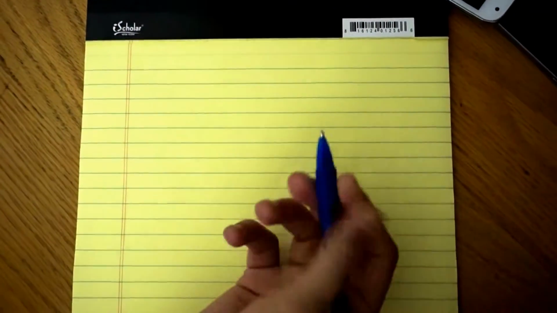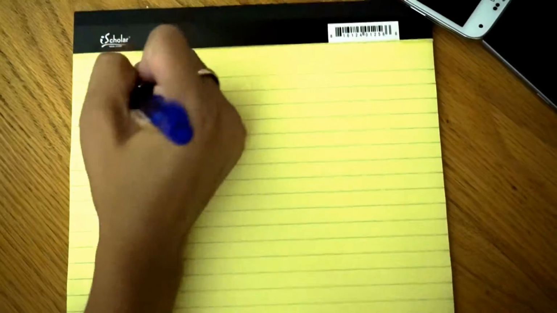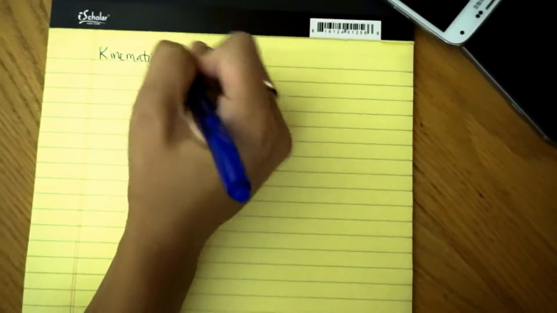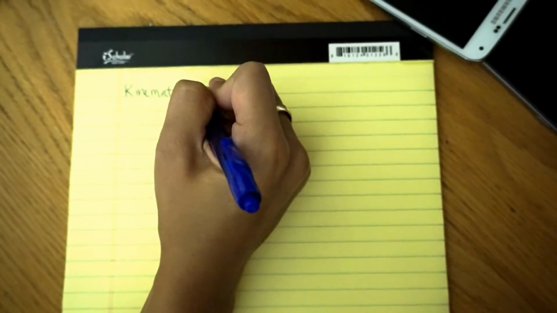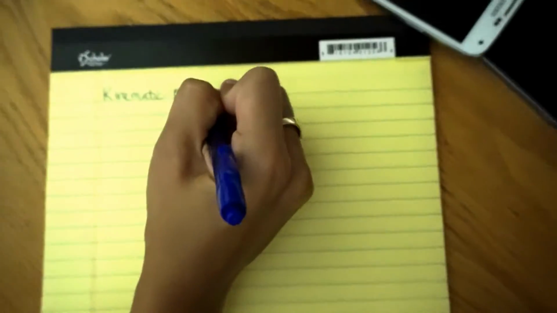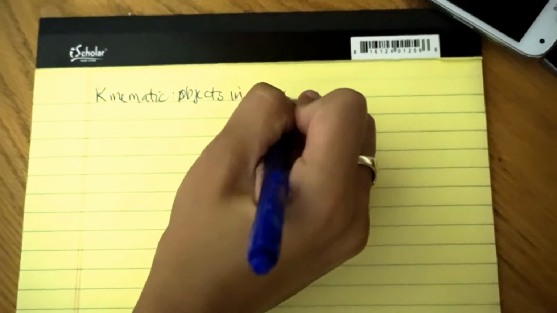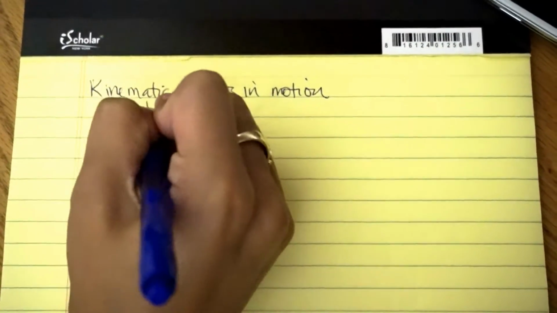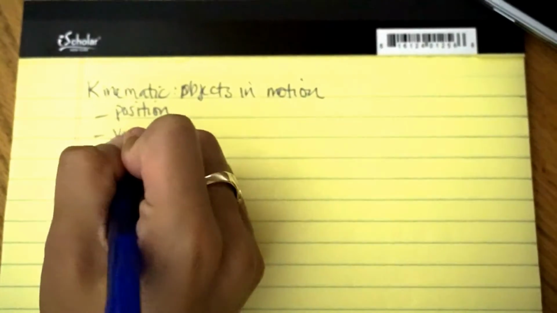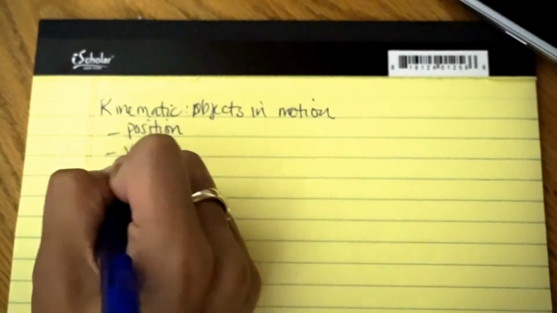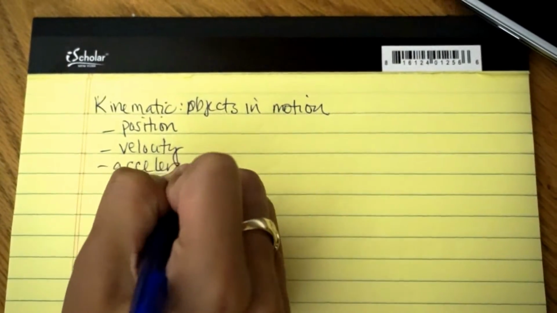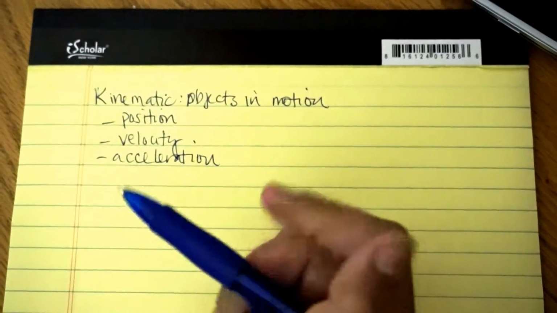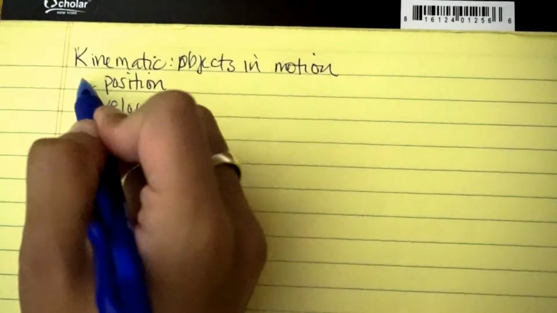Okay, so chapter 1, you're going to be going over kinematics, which is basically studying objects in motion. And what you're primarily going to be going over is position, velocity, and acceleration. There are other things that go beyond this, but in Physics 1 you're just going to be going over these three things right here.